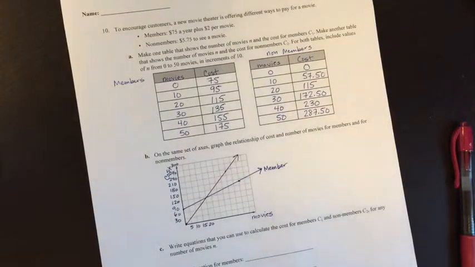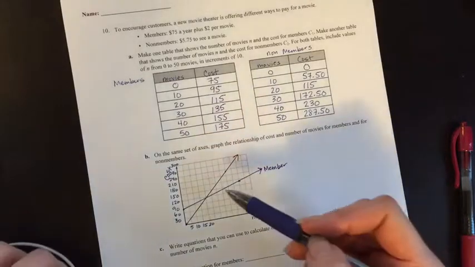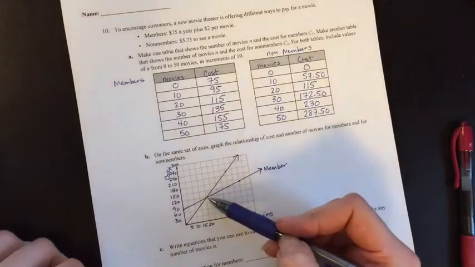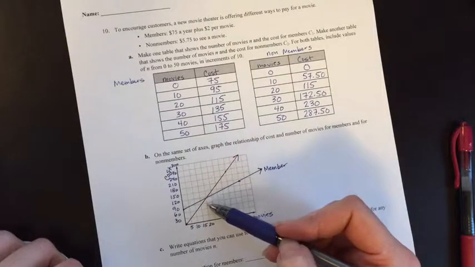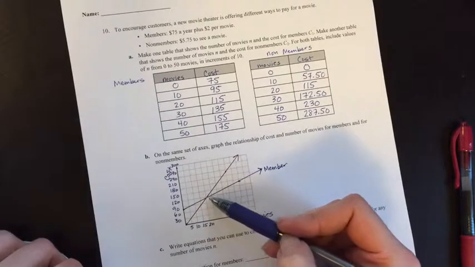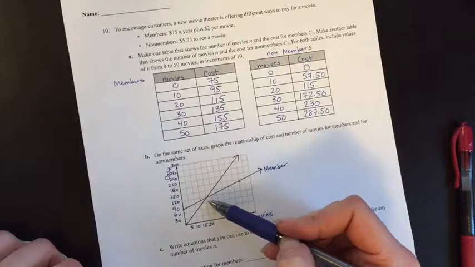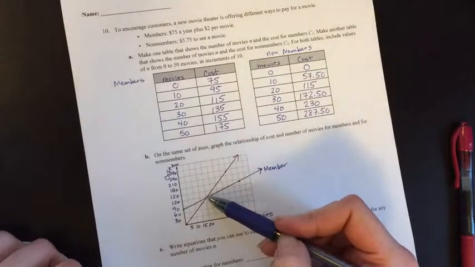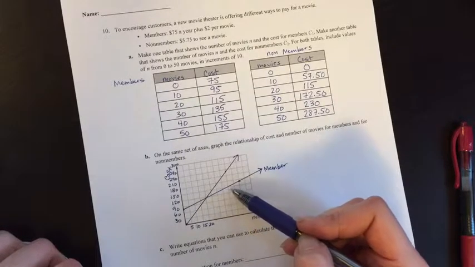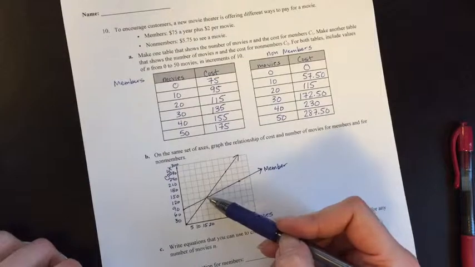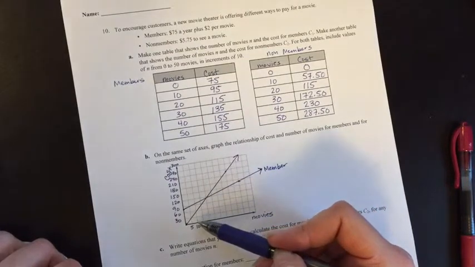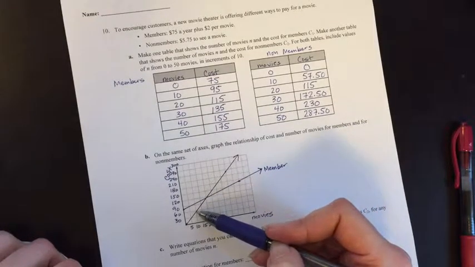What it means where the lines cross is this is where it's the same price to be a member or a non-member for a number of tickets. So if you go to this many movies, it doesn't matter if you're a member or non-member. As soon as you go to more movies than where this intersection point is, it becomes cheaper to be a member of the theater. But if you only go to 10 movies each year, it's cheaper not to be a member.